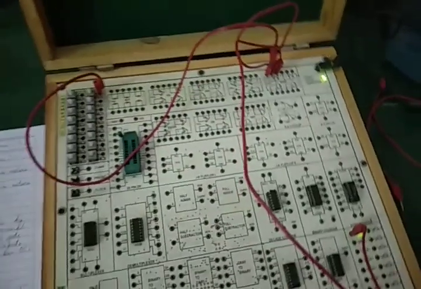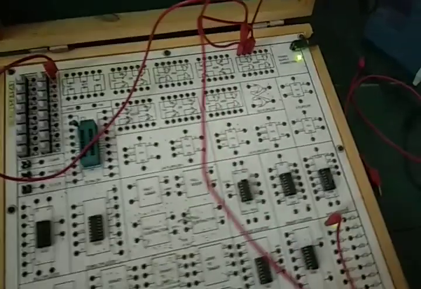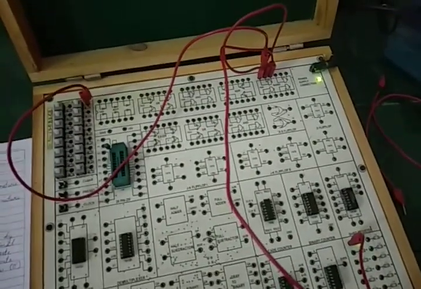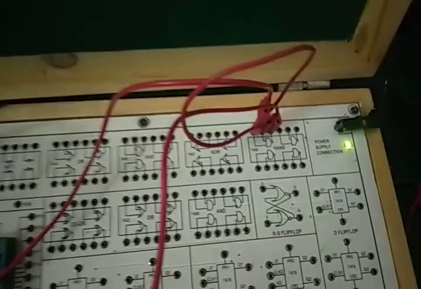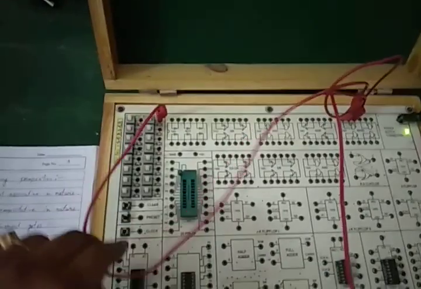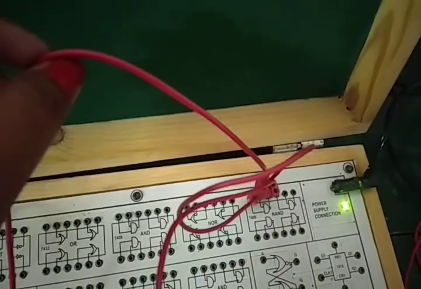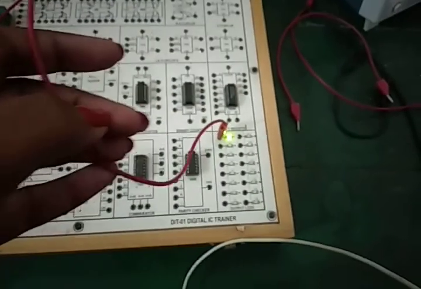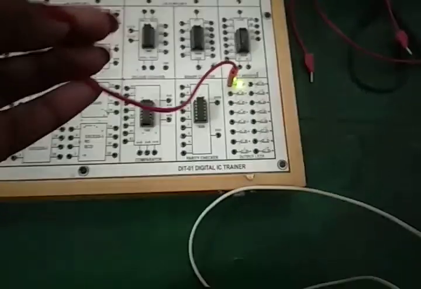So our next part is realization of NOT gate using NAND gate. For this we need only one NAND gate. As it is a NOT gate, we are giving one input. So one input is given to the NAND gate, so that the input ports of the NAND gate are shorted. Next, the output of the NAND gate is connected to the LED, that is the final output.